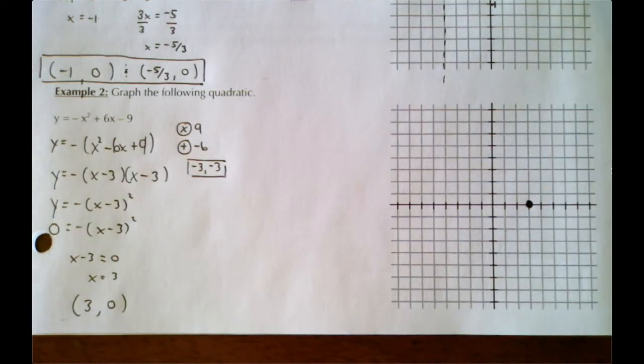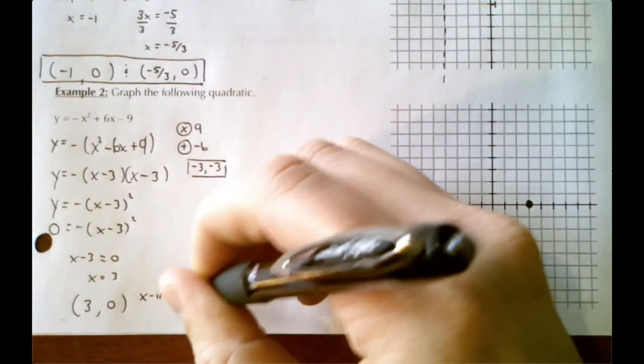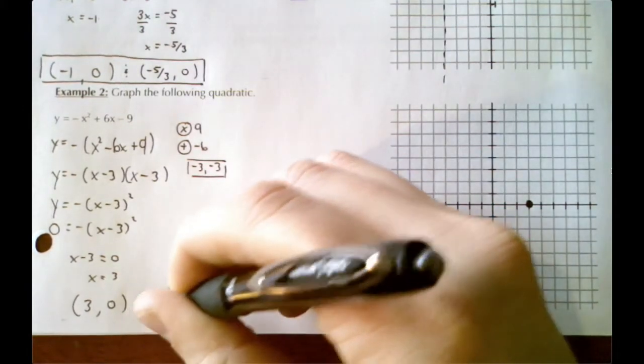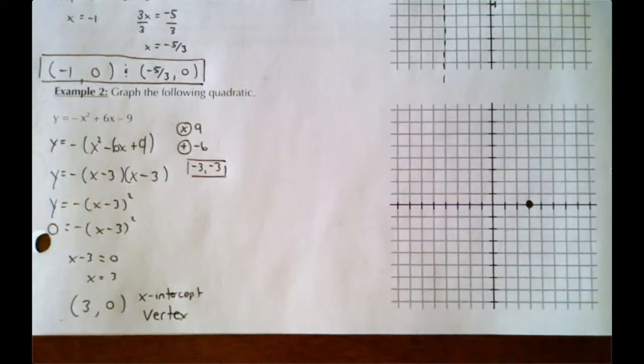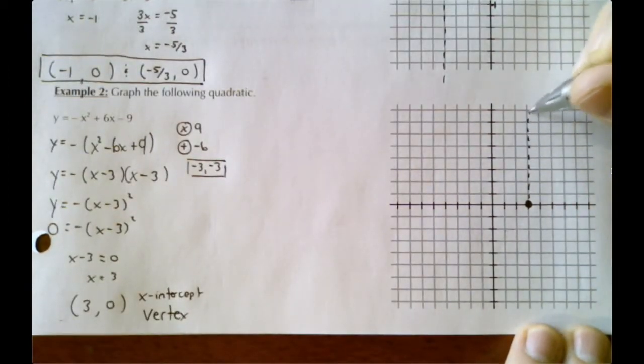And now if you remember back to features of your parabola, if you have only one x-intercept, that means that x-intercept is the vertex. So this is your x-intercept and your vertex. So what that means then is that the axis of symmetry goes through your vertex.